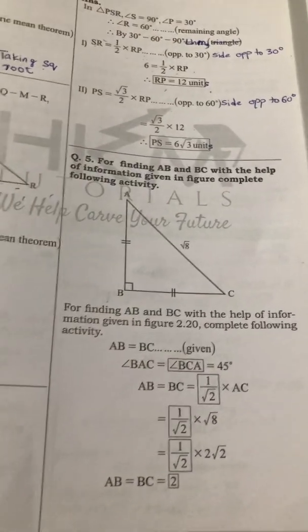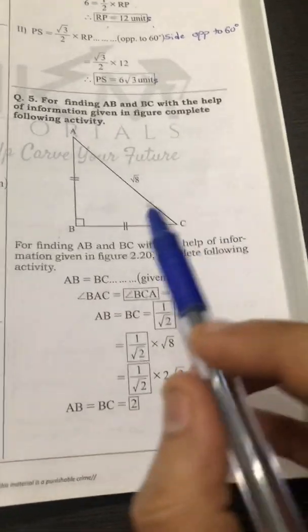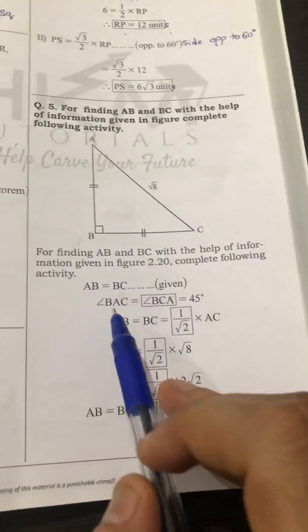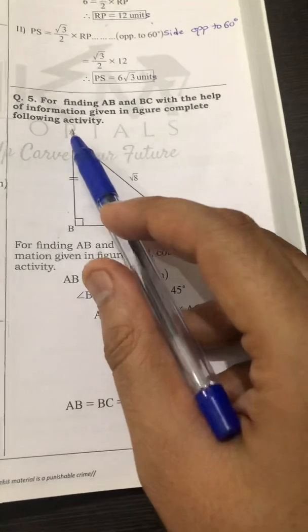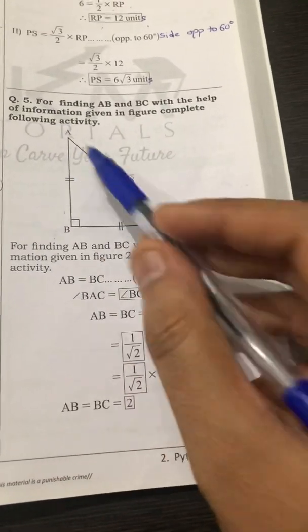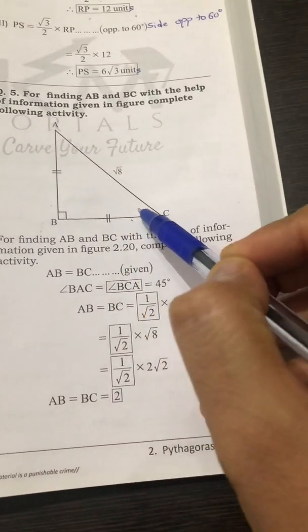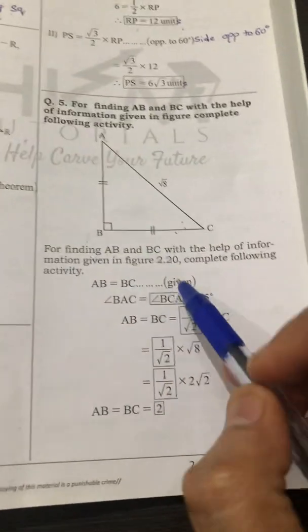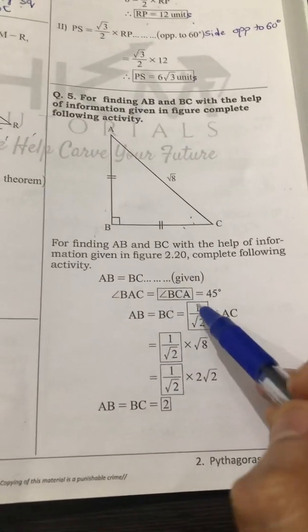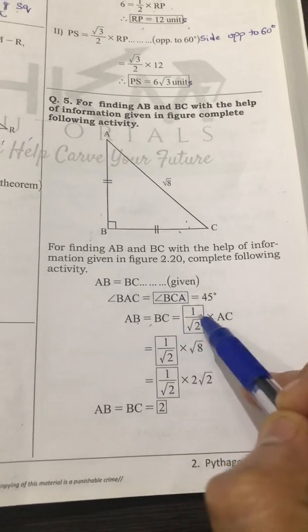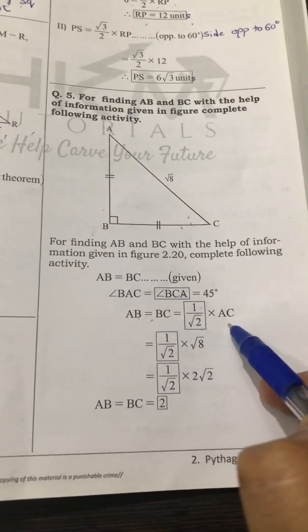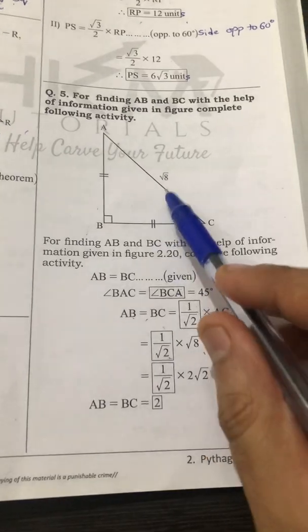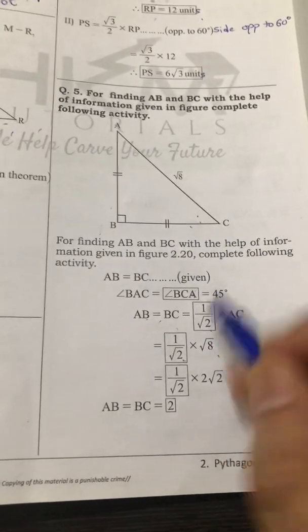For finding AB and BC with the help of the information, this is very easy. See, BAC is congruent to BCA, obviously, because both will be 45 45. It is an isosceles triangle. So by the isosceles triangle theorem, these are equal. Now the side opposite to 45 degree will be 1 upon root 2 times the hypotenuse. That is 1 upon root 2 times hypotenuse, which is root 8. So we put root 8.